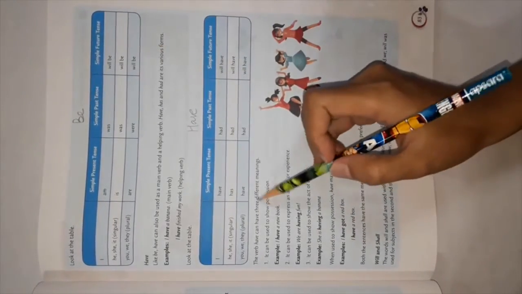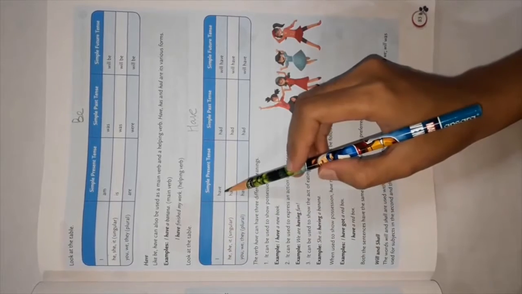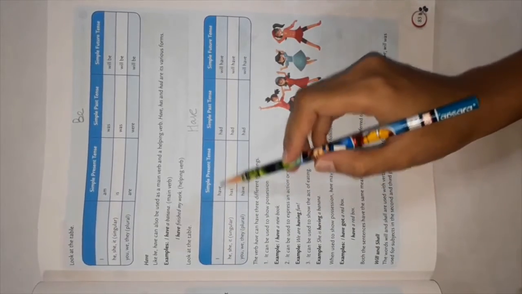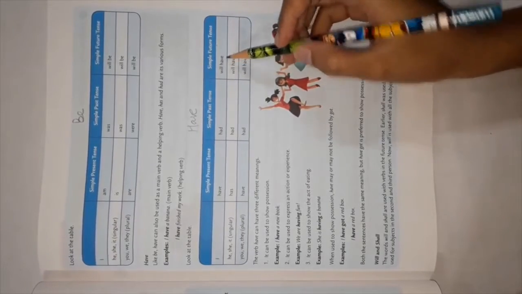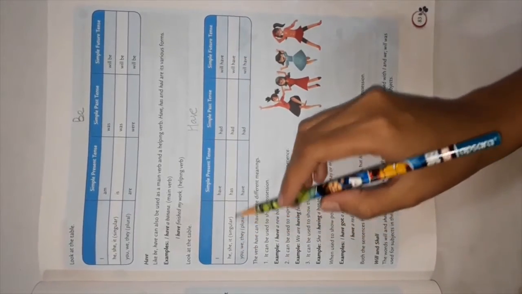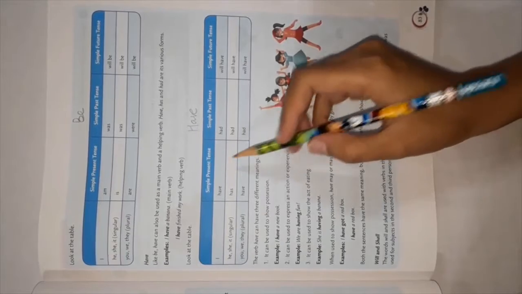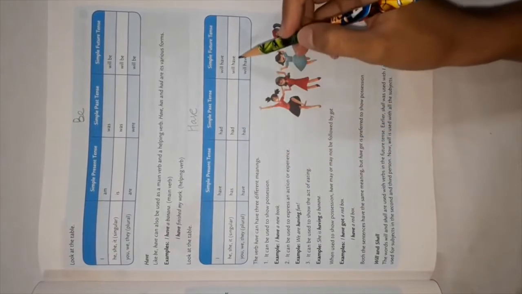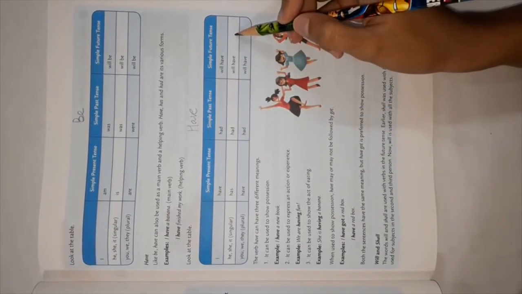Now here with I we use have in present tense, had in past, and will have in future tense. With he, she, it singular we use has in present tense, had in past tense, and will have in future tense.